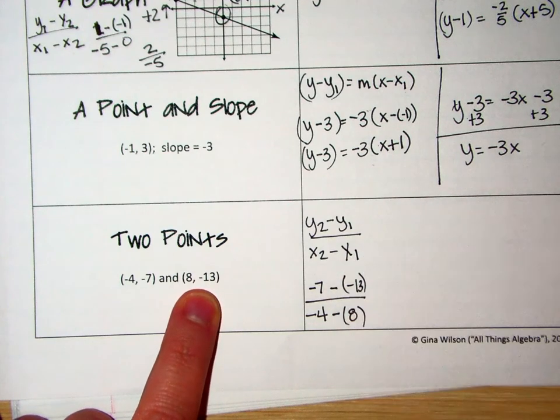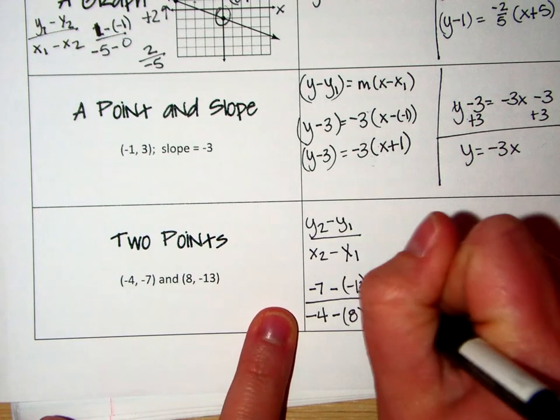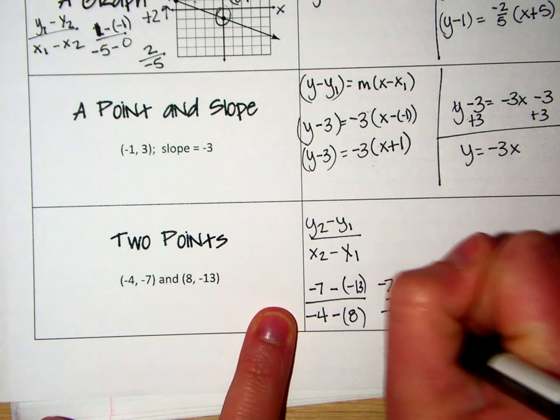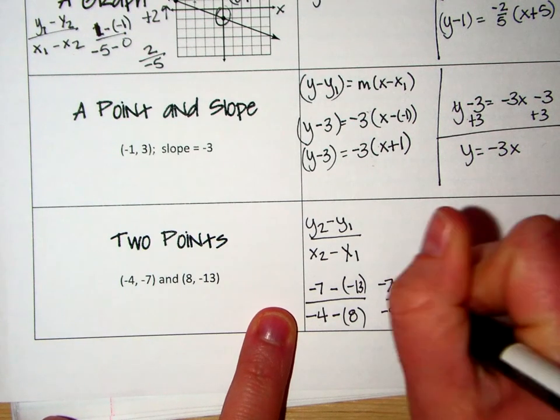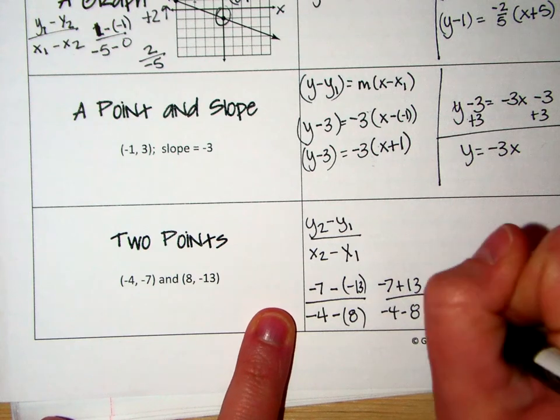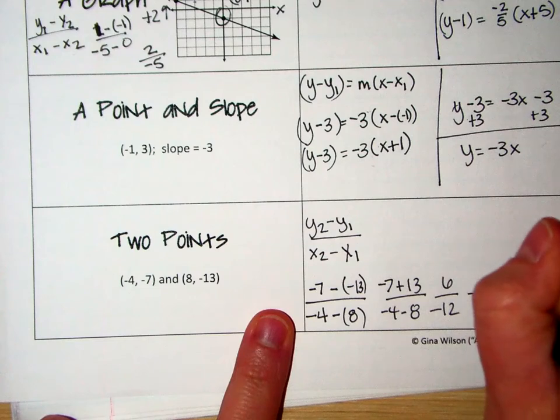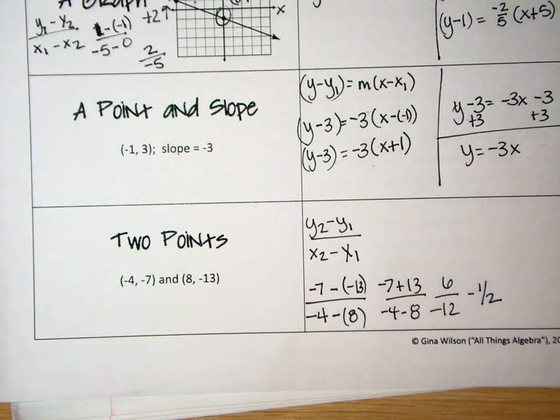Simplifying this out, negative 7 plus 13 over negative 4 minus 8. I get negative 7 plus 13, which is 6, over a negative 12. Simplify that fraction out, I get a negative 1/2. So my slope is a negative 1/2.